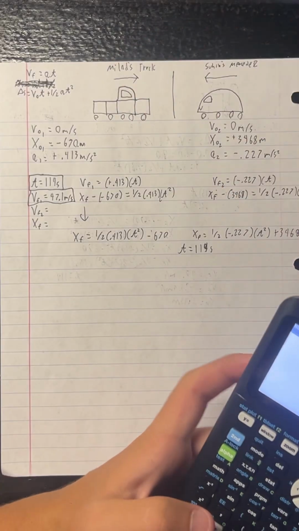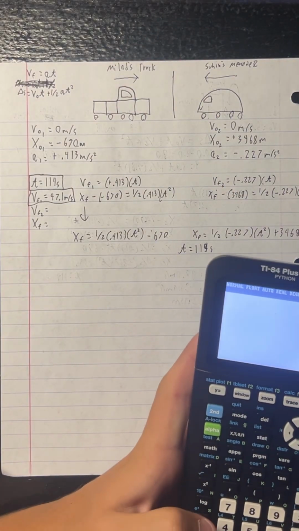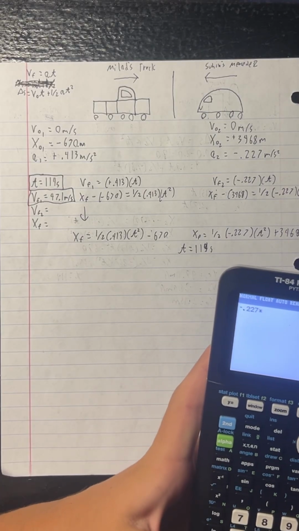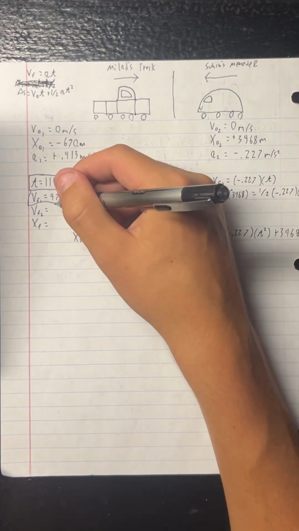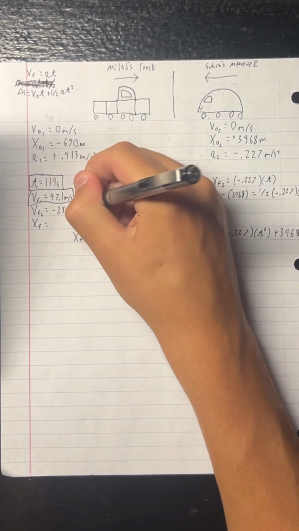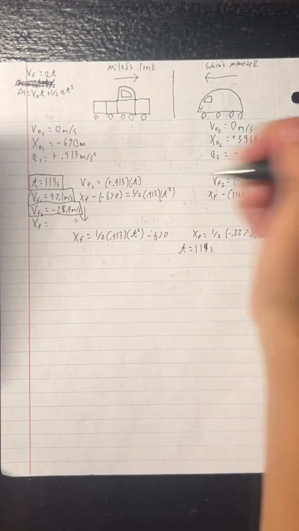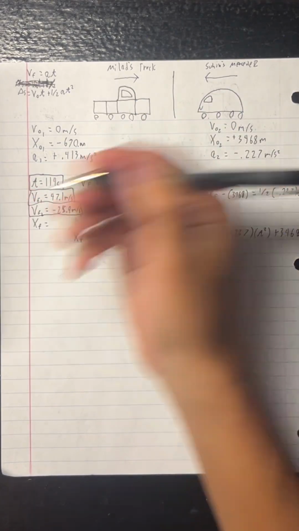Then we just do it for the other equation, which is Suhin's Mercedes, which is negative 0.227 times 114 seconds, and the final velocity is negative 25.9 meters per second, because it is going in the negative direction. That's why the velocity is negative and Milad's velocity is positive.